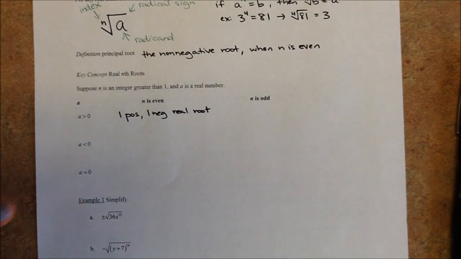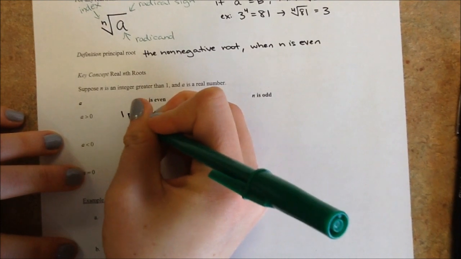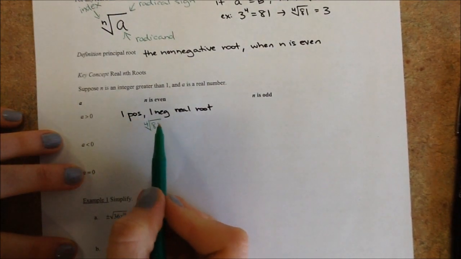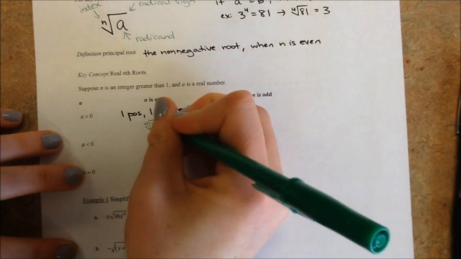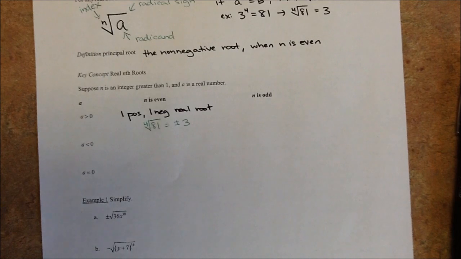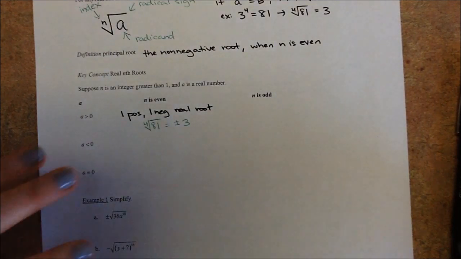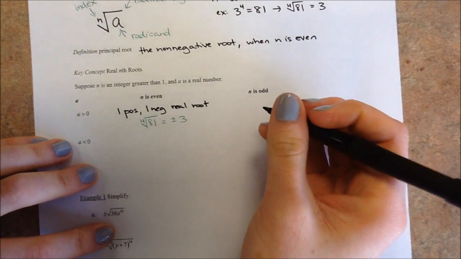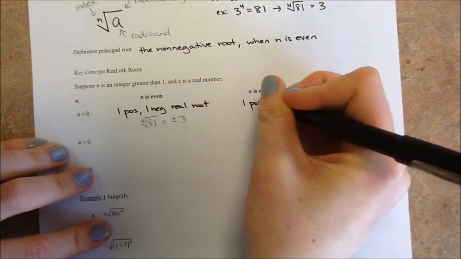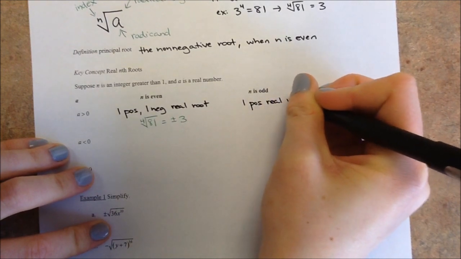For instance, the one that I gave you up above, if you take the fourth root of 81. Here you've got a positive number as the radicand, and you've got an even index. So we technically end up with plus or minus 3. It could be positive 3 or negative 3, because if you take negative 3 and raise it to the fourth power, you also get 81. Now let's say that n is odd. If n is odd, you end up with 1 positive real root.